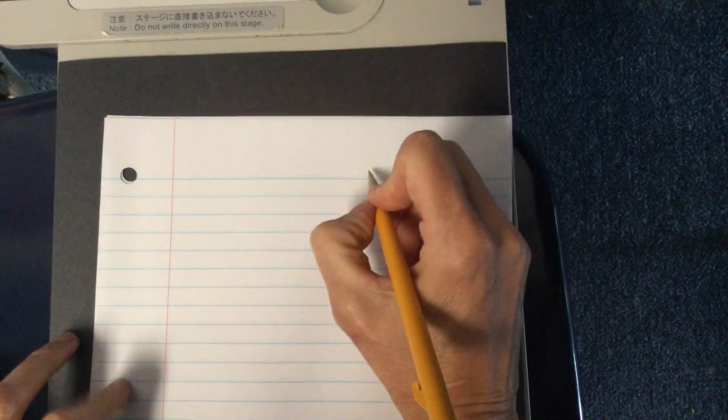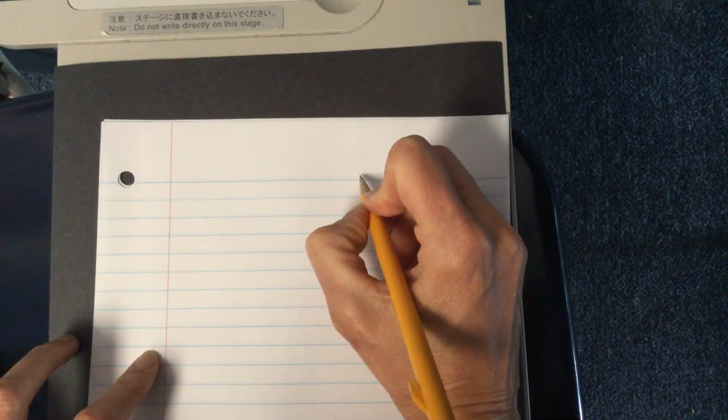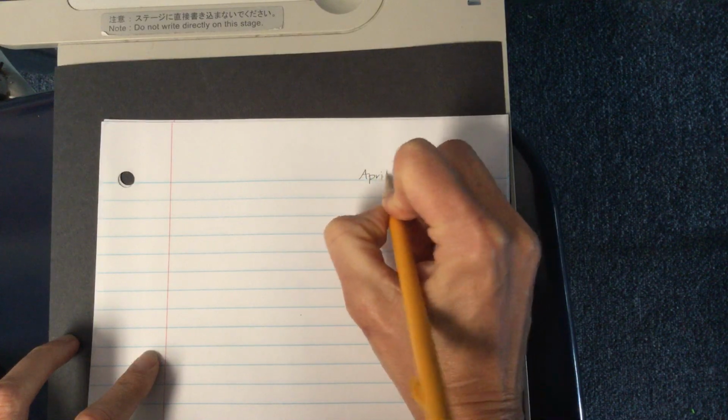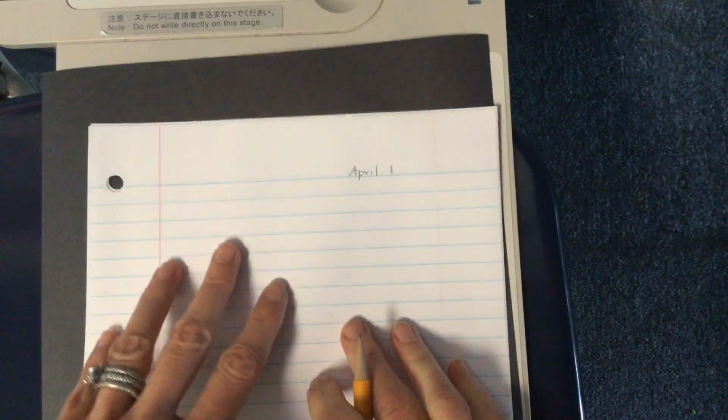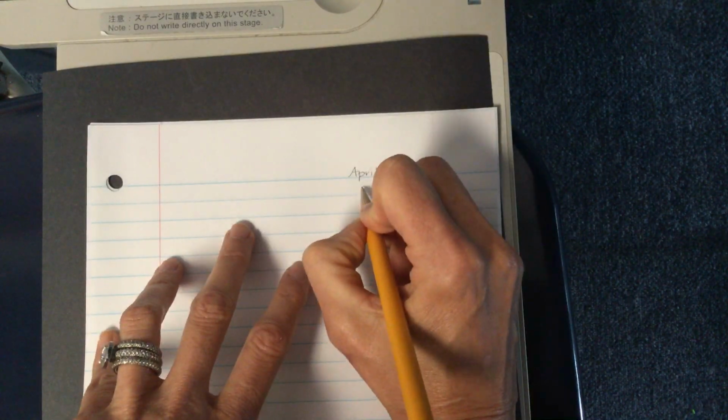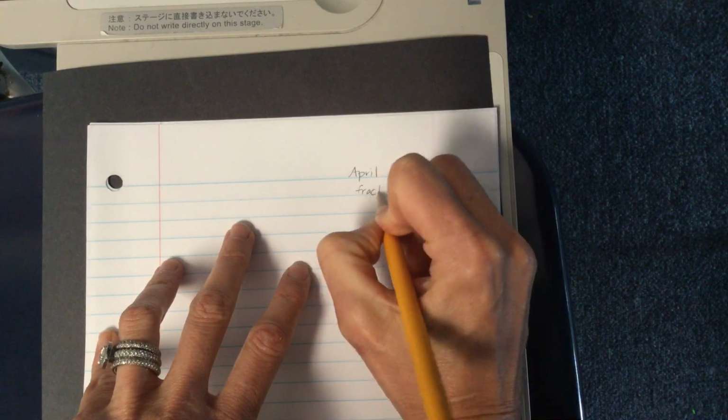All right, today is April the 1st, and we are going to take a look at how we order fractions on a number line.